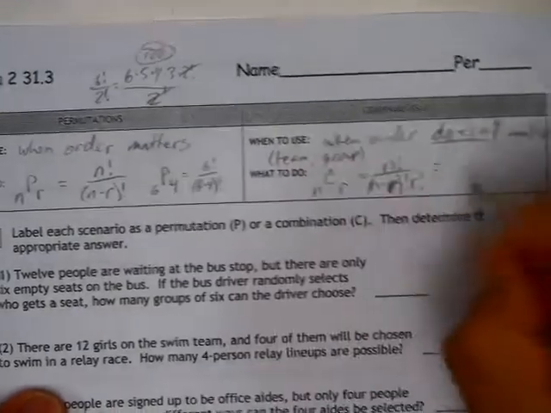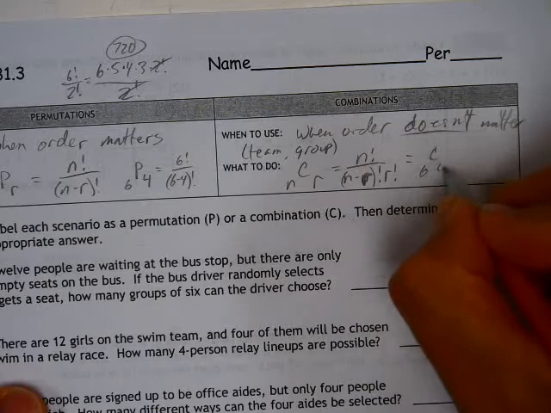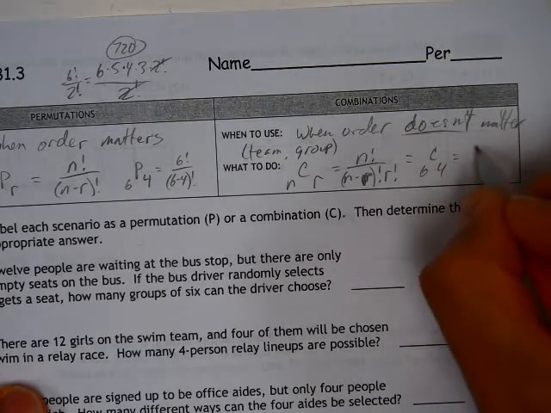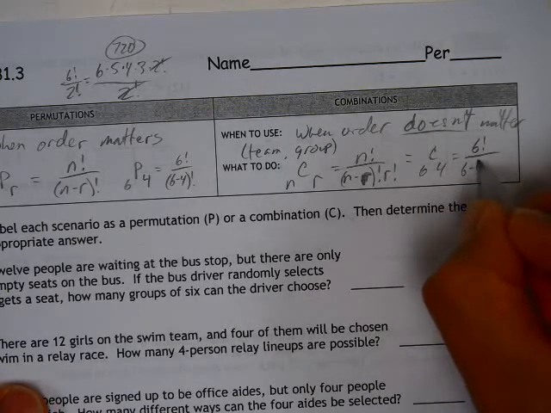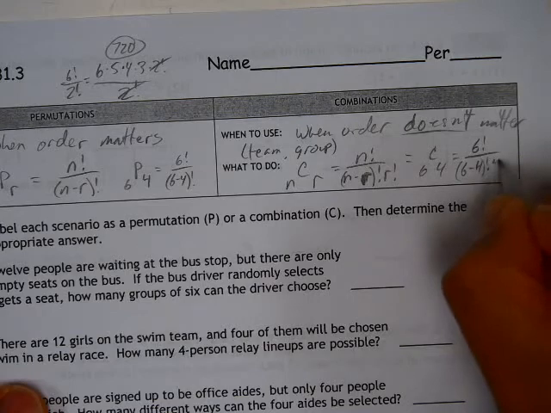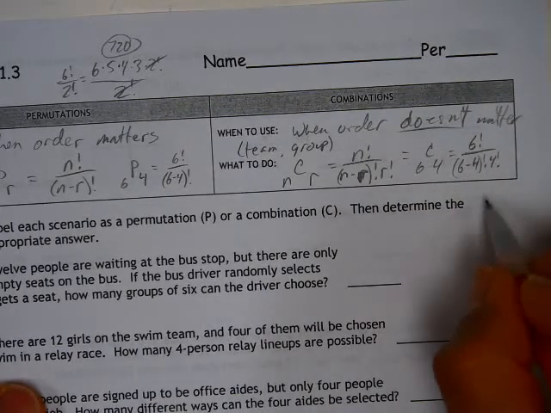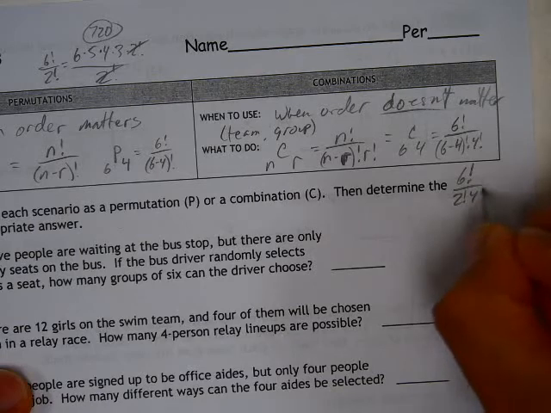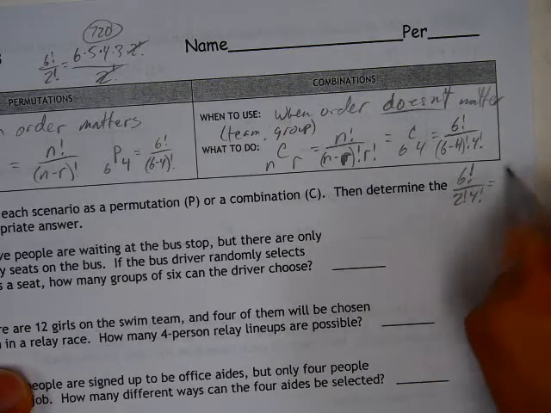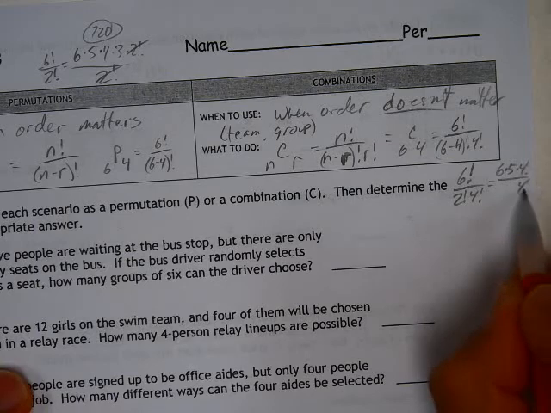So with the same situation here, if we do 6C4, we get a much smaller number of arrangements that could be made. So 6 minus 4 here, factorial, and then the 4 factorial. And we'll do that just down here in the space that we have below. It's 6 factorial over 2 factorial and 4 factorial. So when we simplify that, your 6 only has to go down to 4 because we have a 4 factorial on the bottom. Keep in mind, that's a 4, 3, 2, 1, that's a 4, 3, 2, 1. But we still have this 2 factorial.